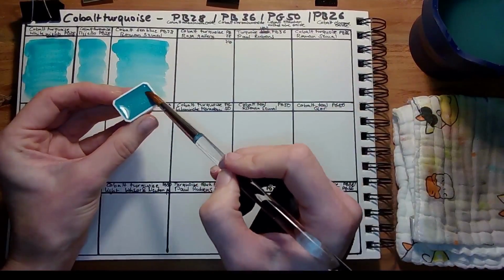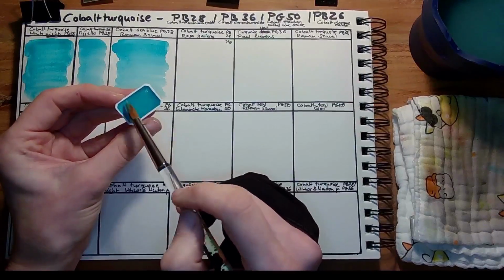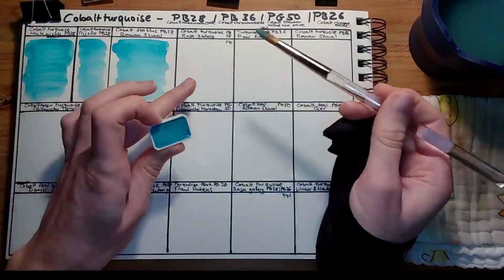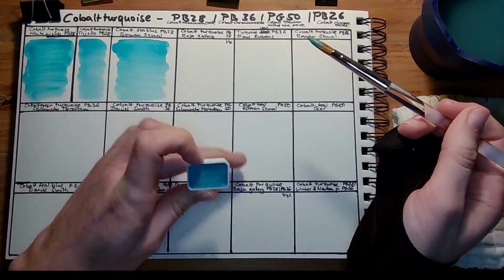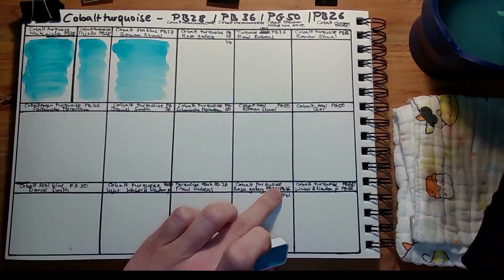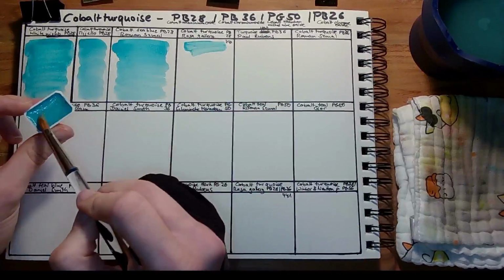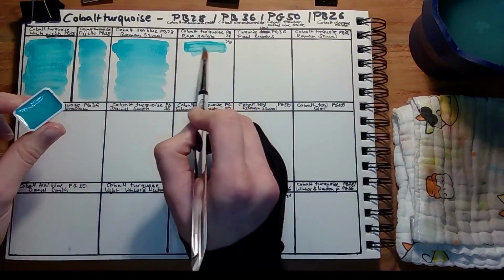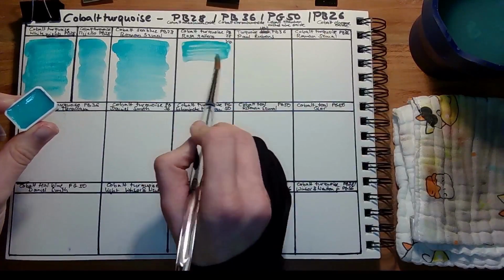It's also made of PB28. But this version is a little bit more on the greenish side, so it's a little bit different in hue to those we already swatched. And you see I also have a cobalt turquoise in the lower row from Rosa Gallery. I will say more about these two versions later when we swatch the second one.